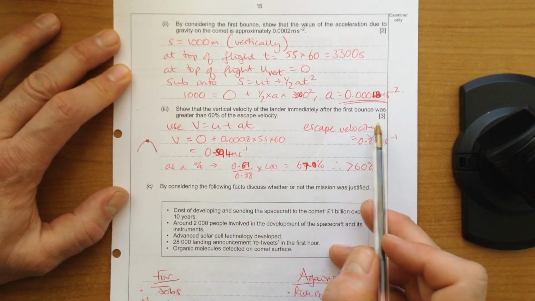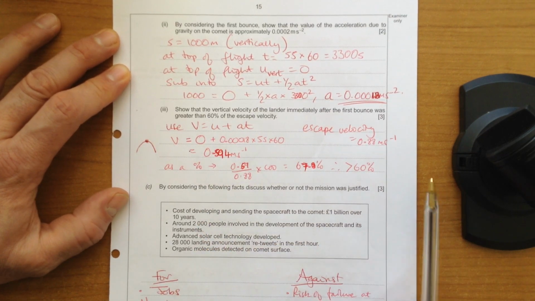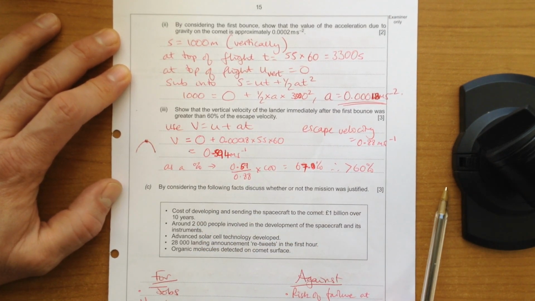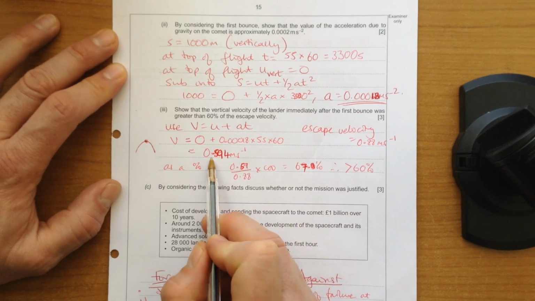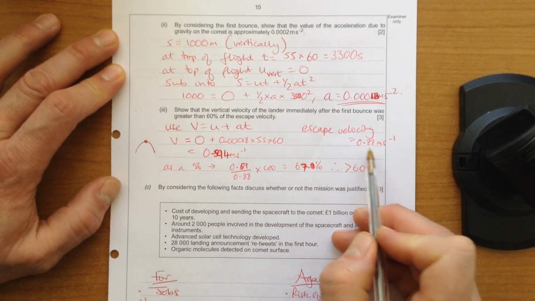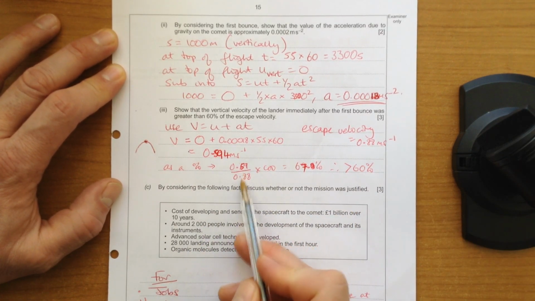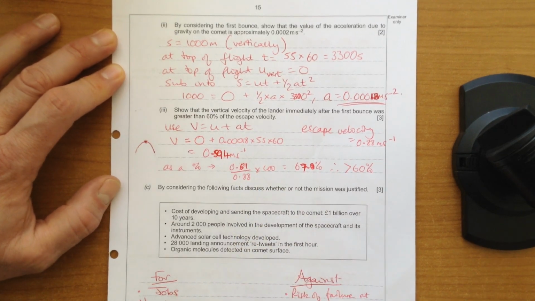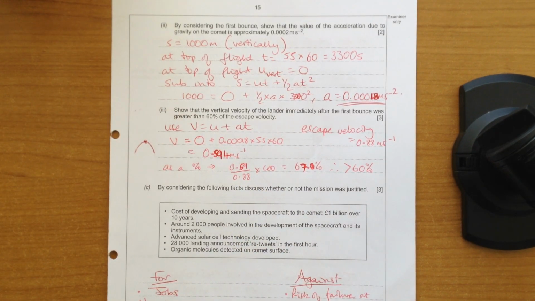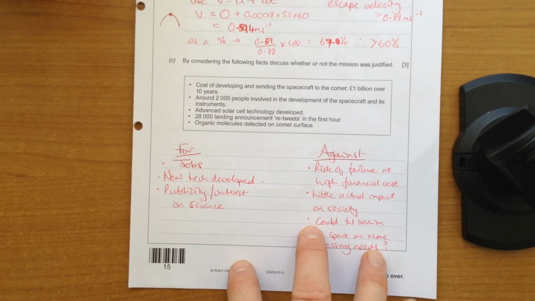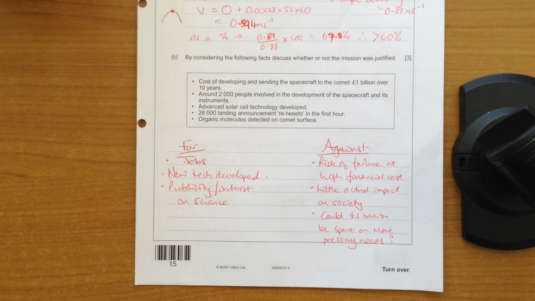Now they want us to show that that's greater than 60% of the escape velocity. So find 0.594 as a percent of 0.88. So divide that, multiply by 100. It comes out to 67%, which is obviously greater than 60. Happy days. And then the last one is one of these silly ones that they like to chuck in. We've had a few of them.